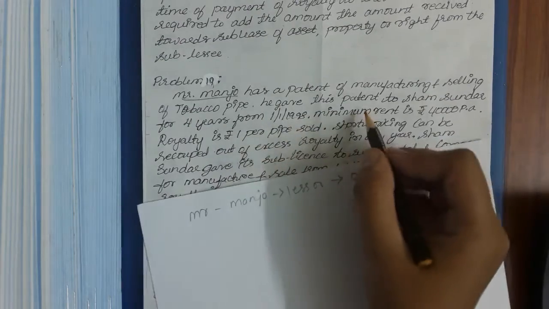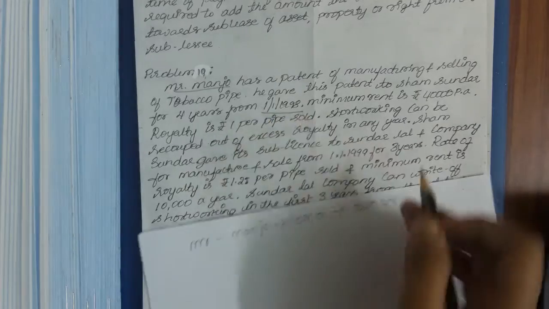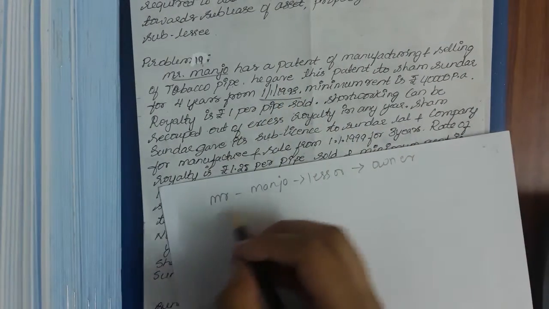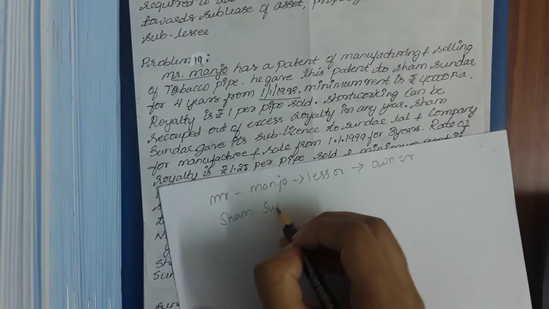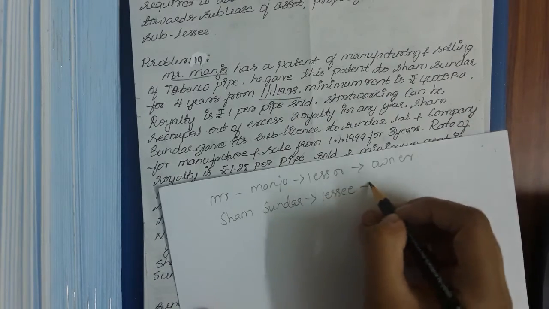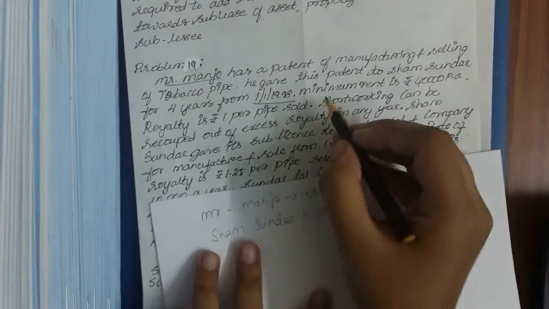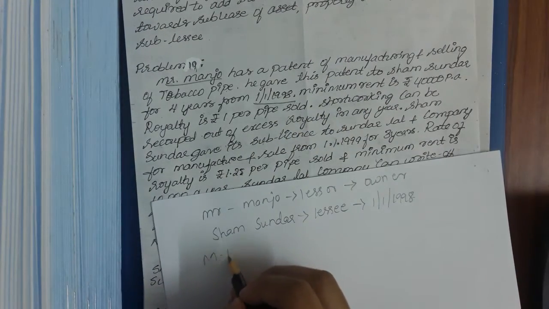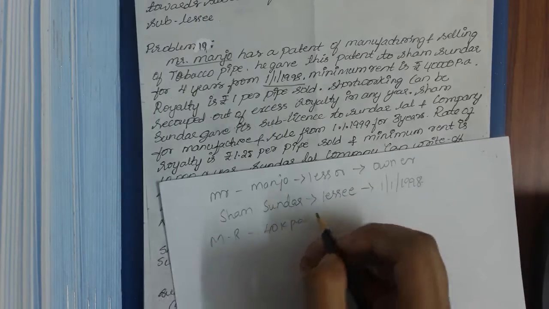He gives his patent to Shyam Sundar for 4 years from 1st January 1998. So for whom is he giving it? He is giving it to Shyam Sundar, so Shyam Sundar will be the lessee. On what date is he giving? 1/1/1998. Minimum rent is 40,000 per annum.